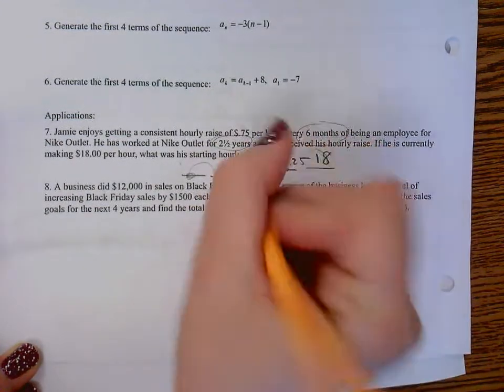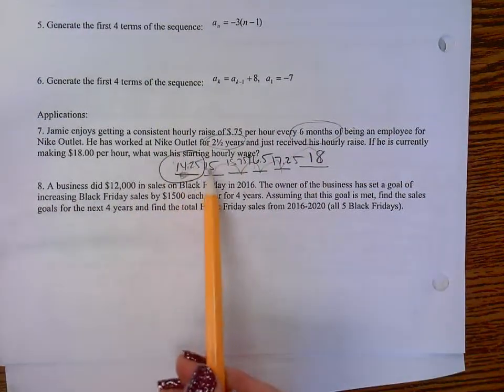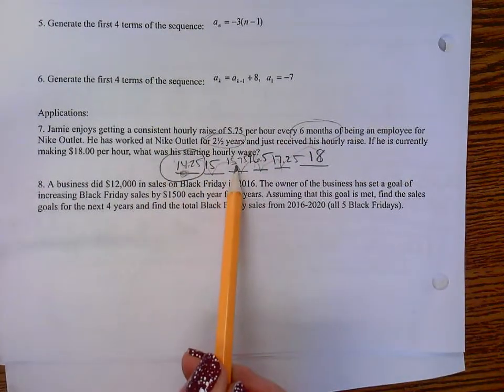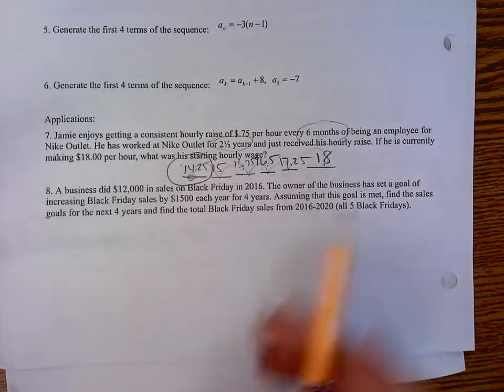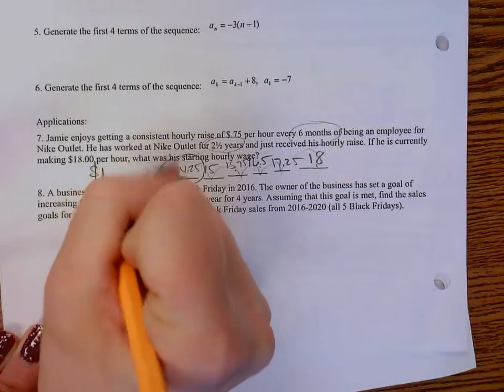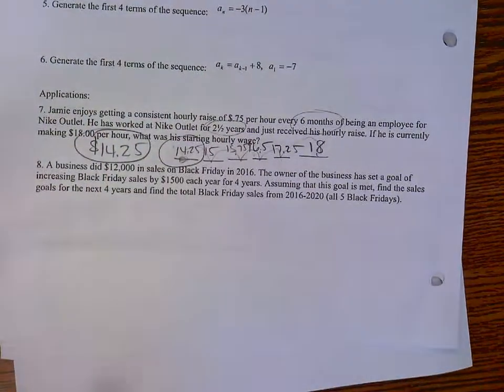I think you just didn't do enough. $15 and then $14.25, right? Because this would be after 6 months, 1 year, a year and a half, 2 years, 2.5. So $14.25 was the starting value. Maybe that's far off. So, this last one, and then you can try some guided practice.